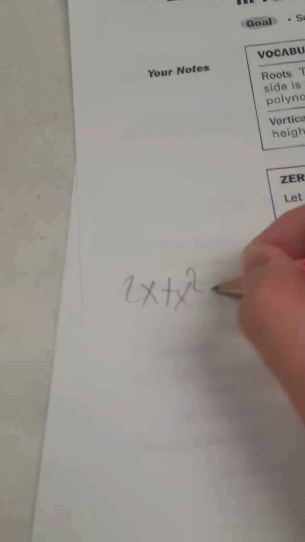So it would be like 2x plus x squared equals 0. That's a root.